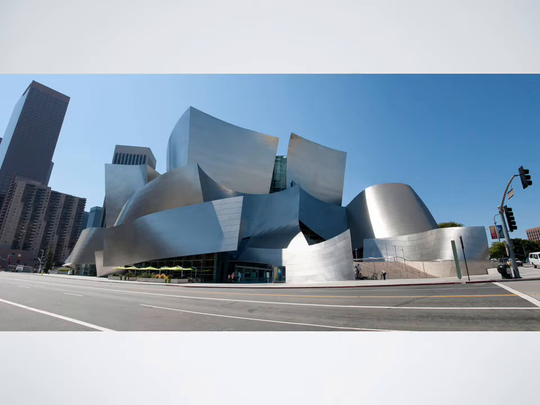Well, let's take a look at the Disney Concert Hall here in LA. It's designed by the famous architect Frank Gehry. He's known for his iconic style of curved, irregular panels that wrap themselves organically around a building, creating a very unconventional type of design. One other thing Gehry is also known for is how he starts the design process.